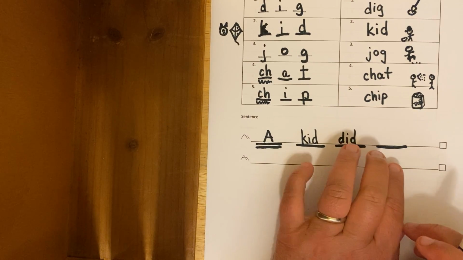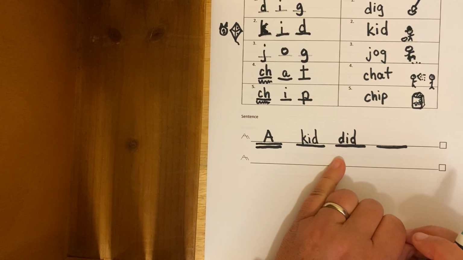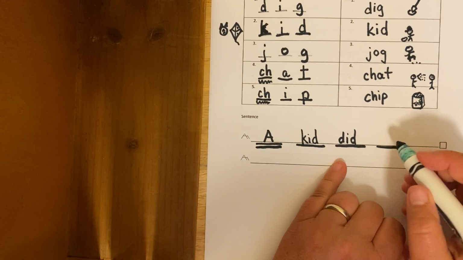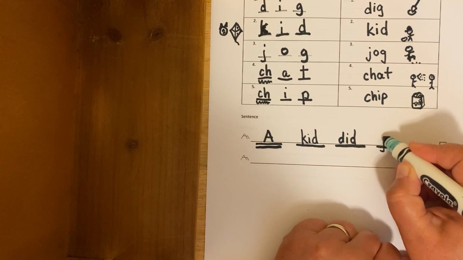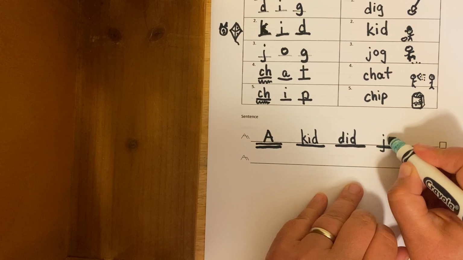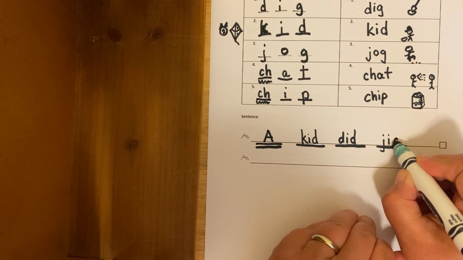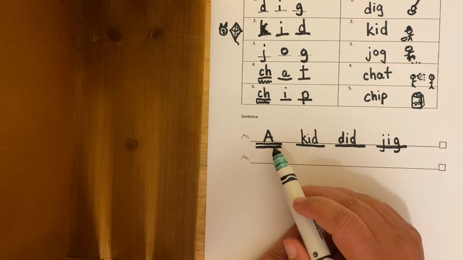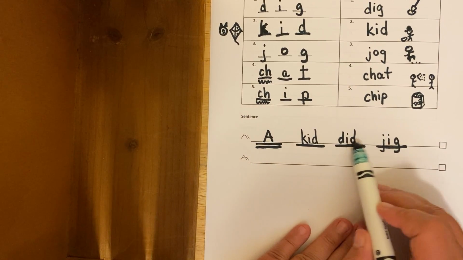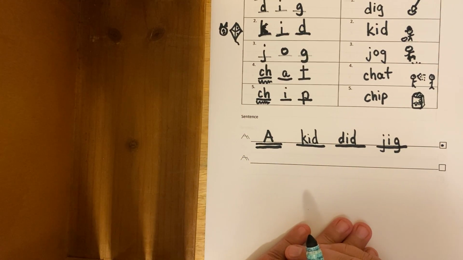Jig. J-i-g. Jig. J. What letter makes the j sound? J. I says i. G. G says g. The sentence is a kid did jig. We're going to put a period at the end because that's just a sentence.